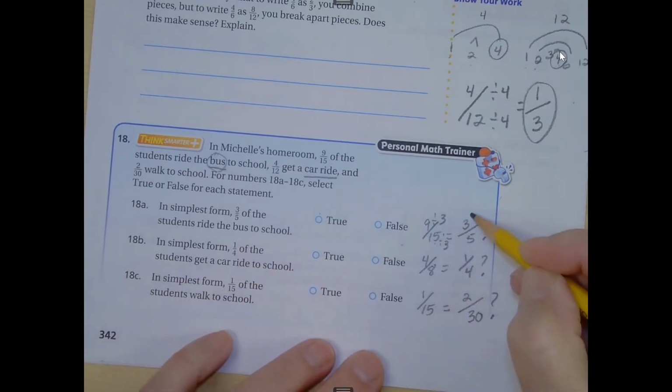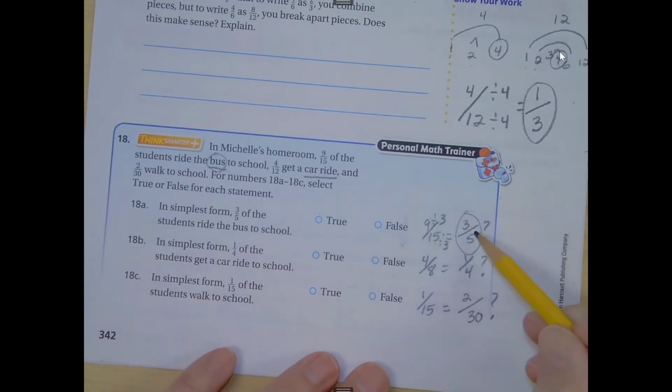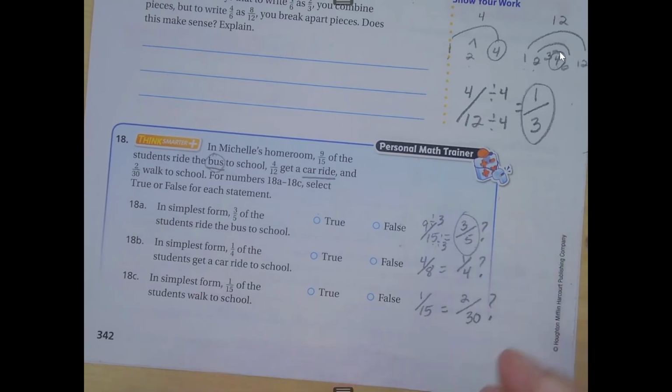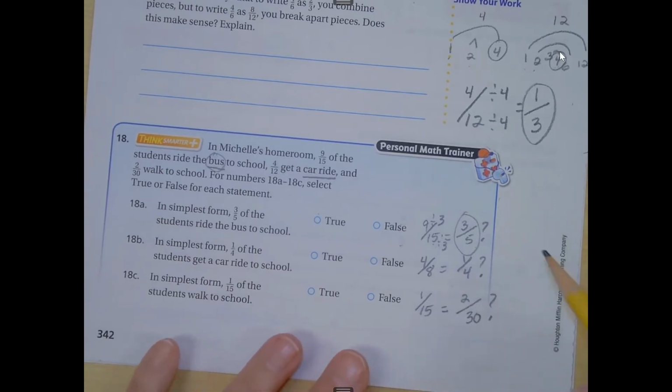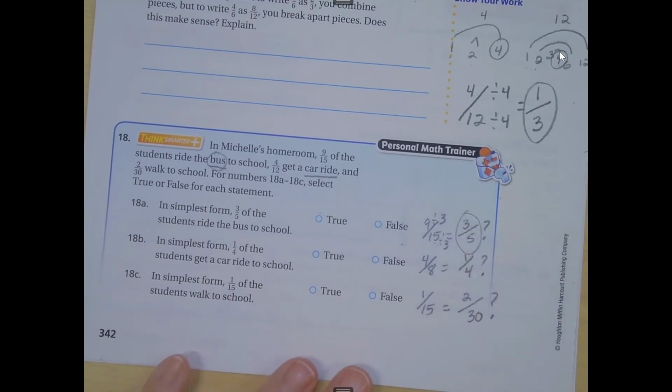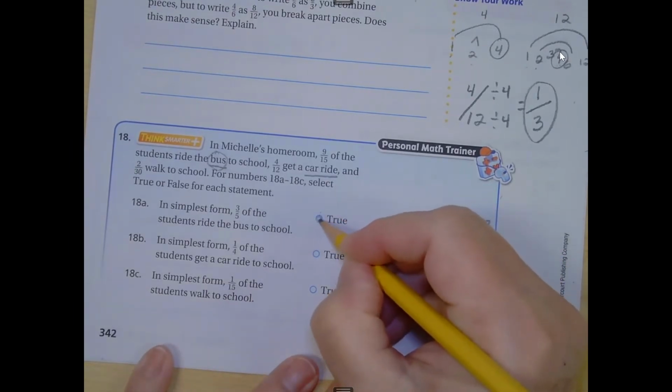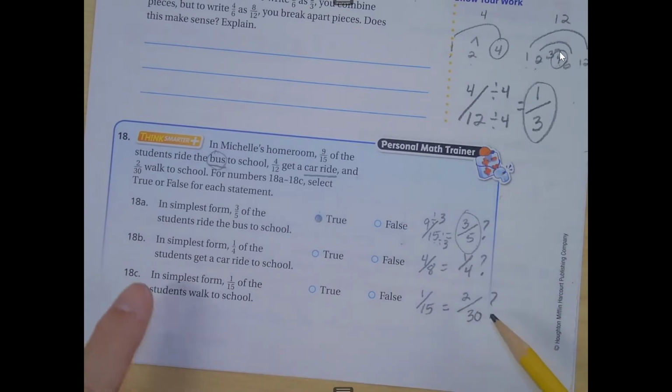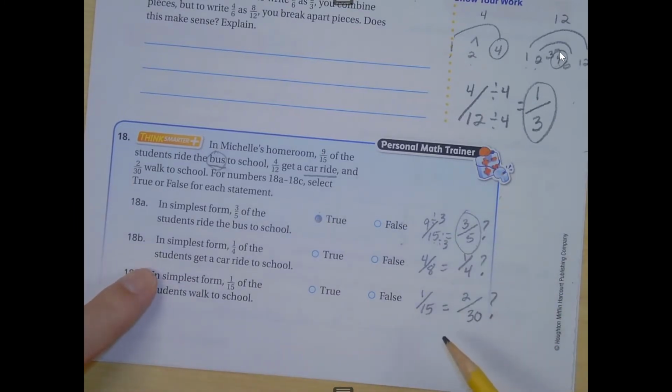And we get 3/5. Can I divide 5 and 3 by anything else and get lower? No, because 3 and 5 are both prime numbers. So 3/5 is the simplest form of 9/15. So this is true.